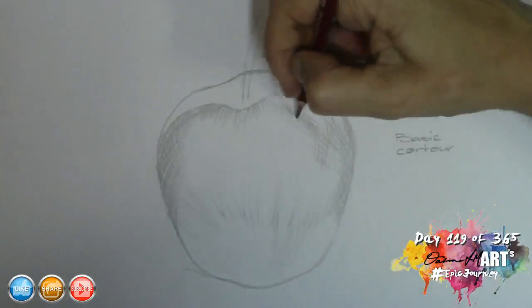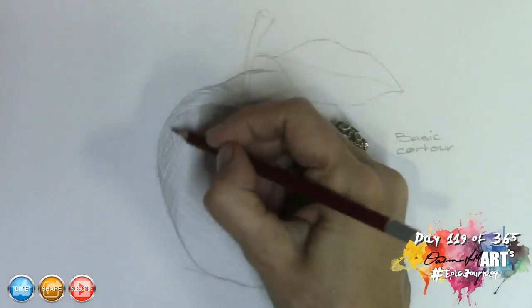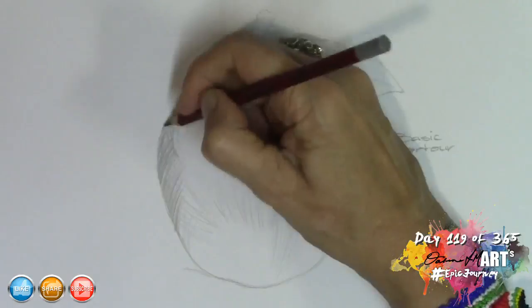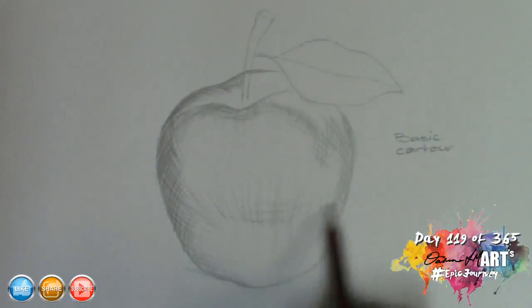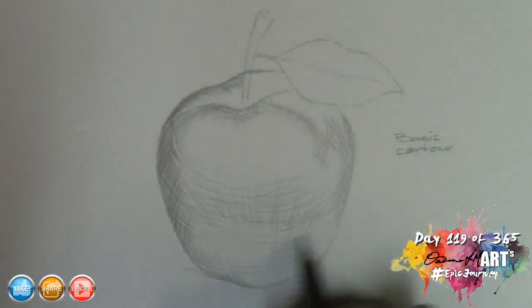In some areas of this drawing, like now in the middle of the apple, I'm actually doing horizontal and vertical hatching following the curvature of the apple, but on the sides of the apple I'm doing it more on a 45-degree sort of angle to the apple. And I just keep building up the values in exactly the same way as we did with the cross hatching.